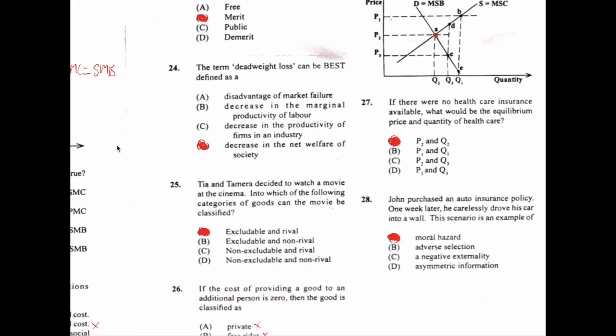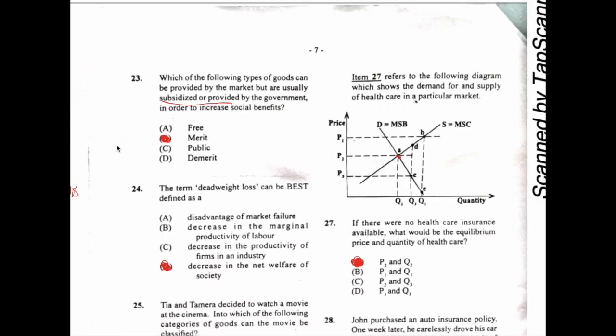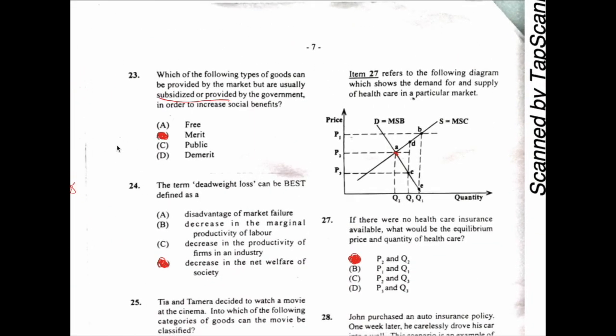Okay, moving on. So 23 says, which of the following types of goods can be provided by the market but are usually subsidized or provided by the government in order to increase social benefits? These are merit goods. Merit goods, as we said before, are underproduced and underconsumed, and often are subsidized in order to get more of those positive externalities. 24 says the term deadweight loss can be best described as D, a decrease in the net welfare of society.